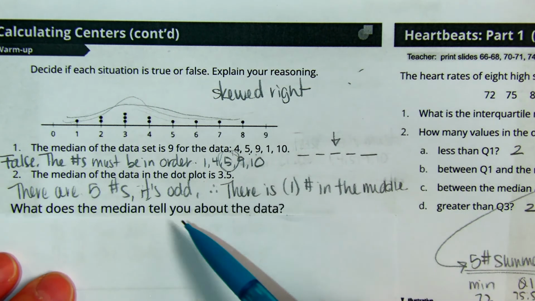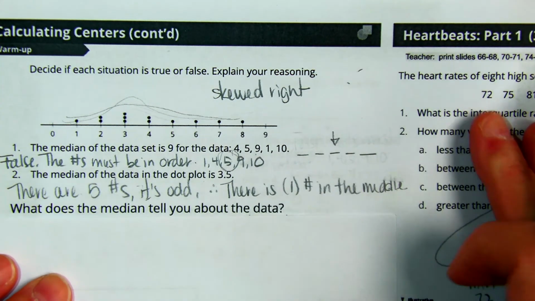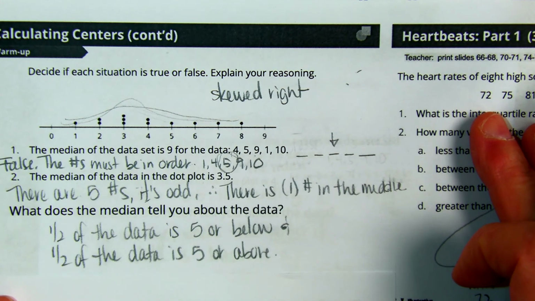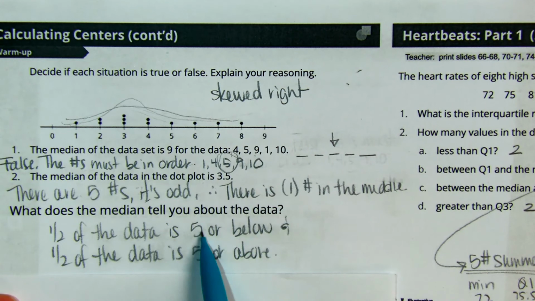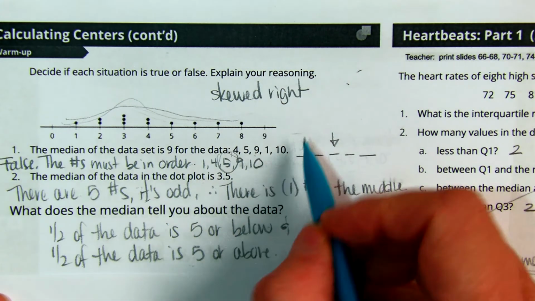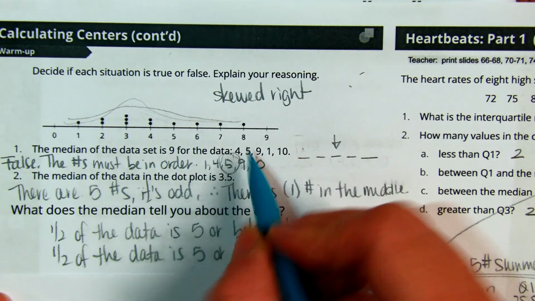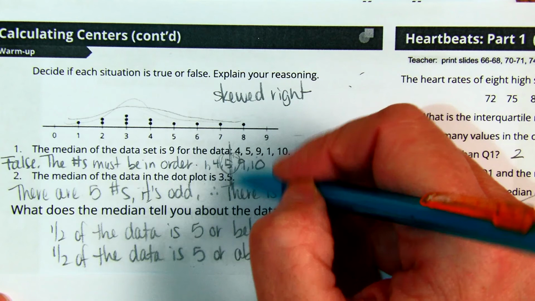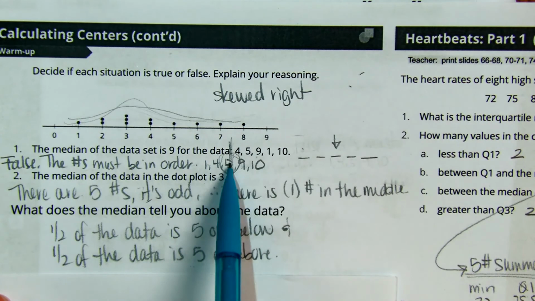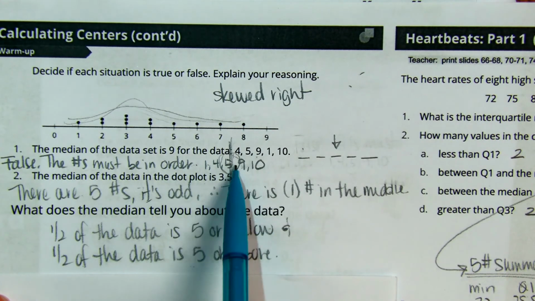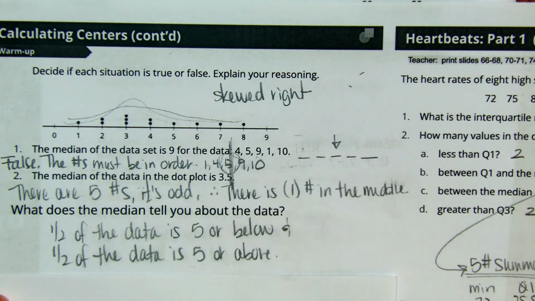So what does the median tell you about the data? And that is that half of the data is 5 or below, and half of the data is 5 or above. So if we look at our data, we have 1, 4, 5, 9, and 10. So half of our data is 5 and below. Half of our data is 5 and above.